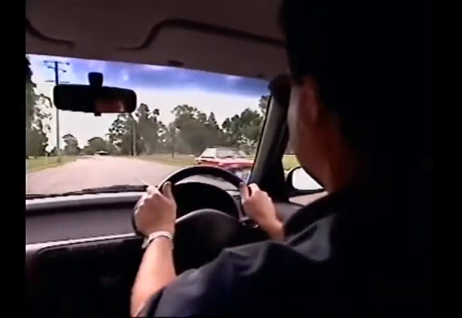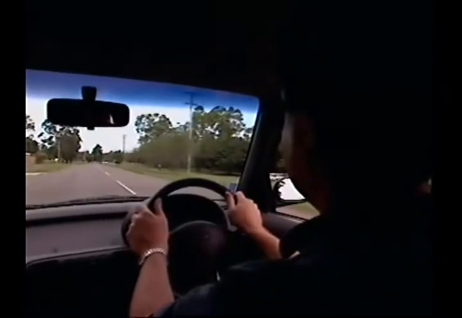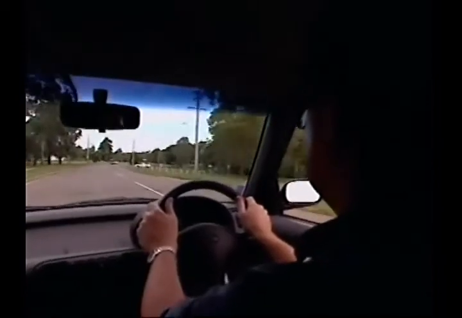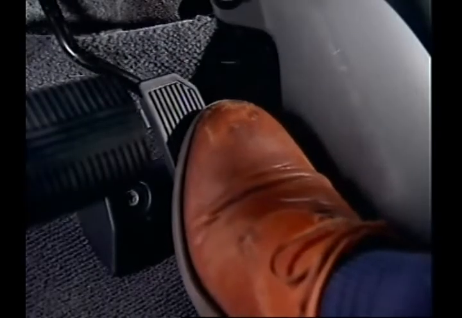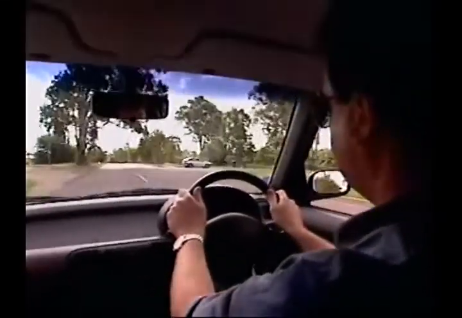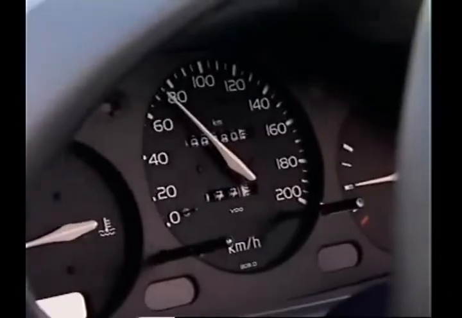At cruising speed, when pressure on the accelerator is reduced, the pulley ratio is at a maximum and the transmission is in overdrive. If the accelerator is depressed while cruising, the pulley ratio shifts to minimum and vehicle speed rises quickly.